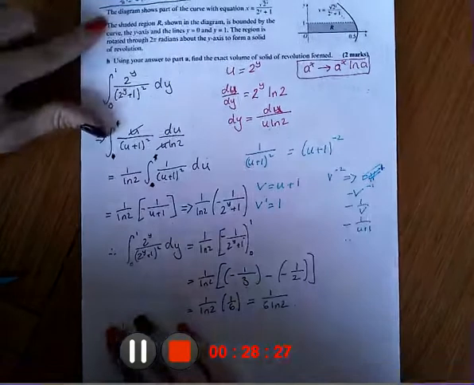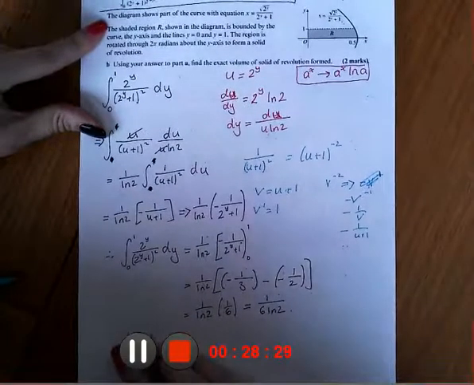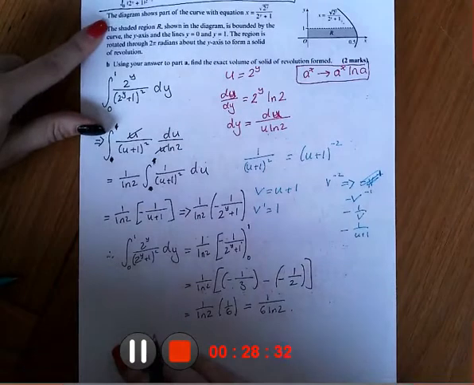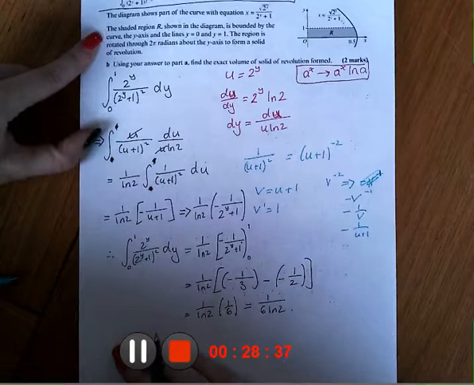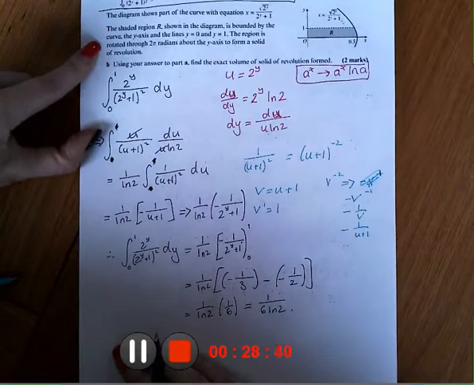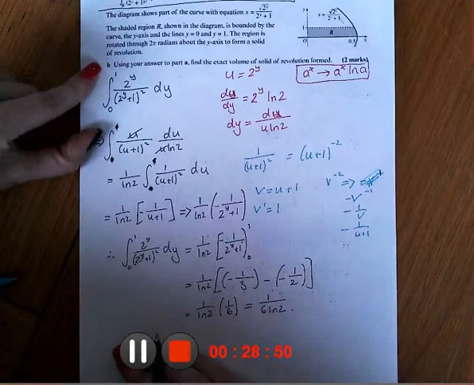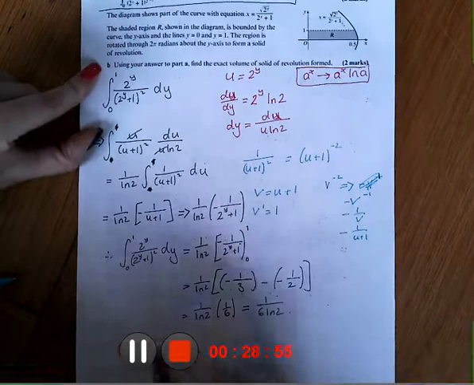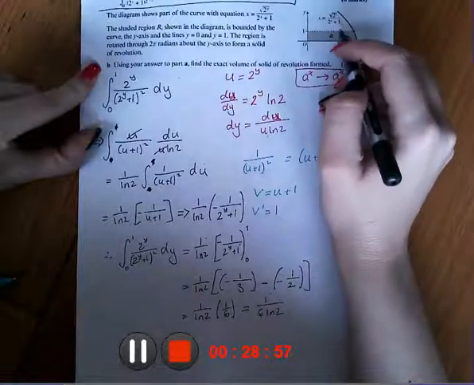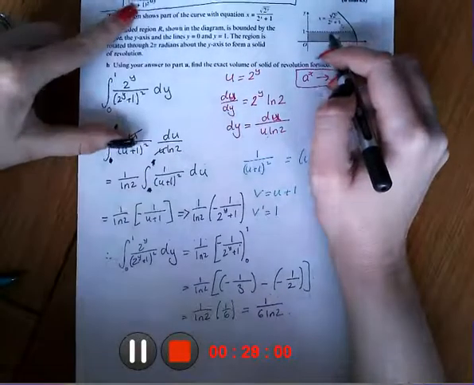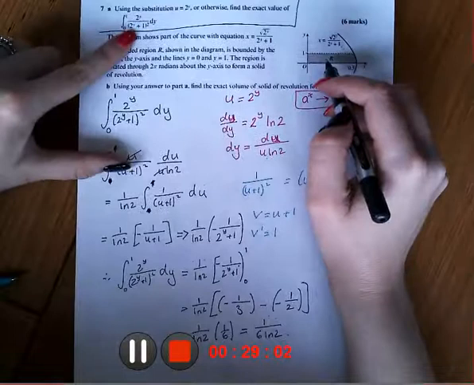So then the question says, because we've got part B, the diagram shows part of the curve of the equation x equals the root of 2 to the power of y over 2 to the power of y plus 1. The shaded region R shown in the diagram is bounded by the curve, the y-axis and the lines y equals 0 and 1. The region is rotated through 2 pi radians about the y-axis to form a solid of revolution. Using your answer to part A, find the exact volume of solid of revolution formed. Well, you can see that x equals this. X squared must be equal to this.